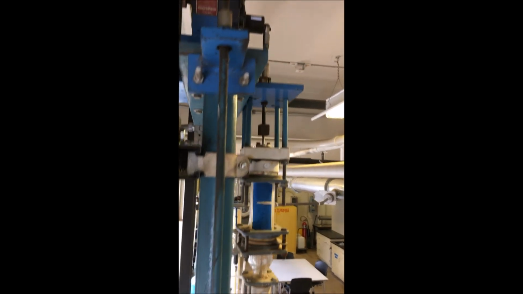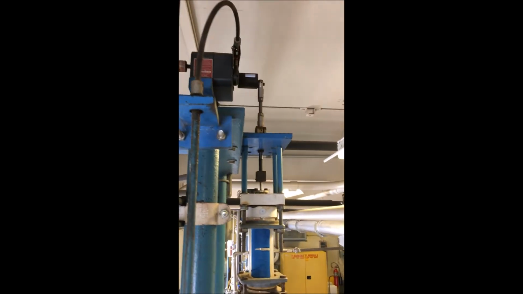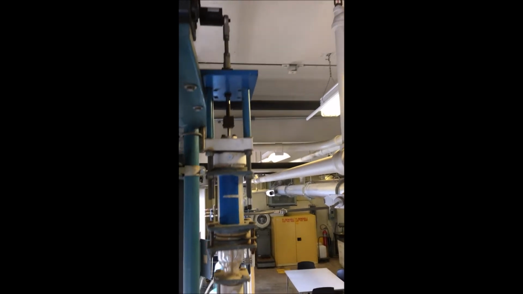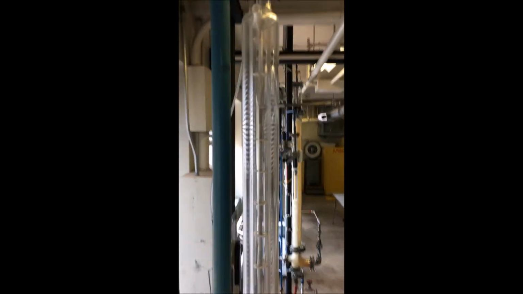I'm going to go ahead and walk up to the top of the column, and we can take a look at the pump system, or we can look at the motor. It's going to run the column. There you can see the motor. It's going to rotate the shaft up and down, and it's going to cause the agitator to oscillate vertically.